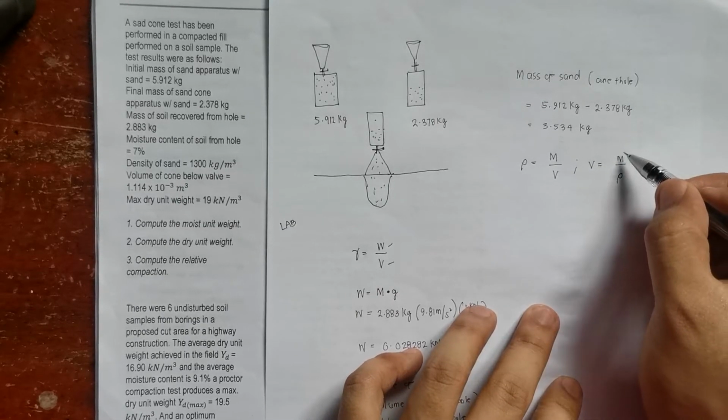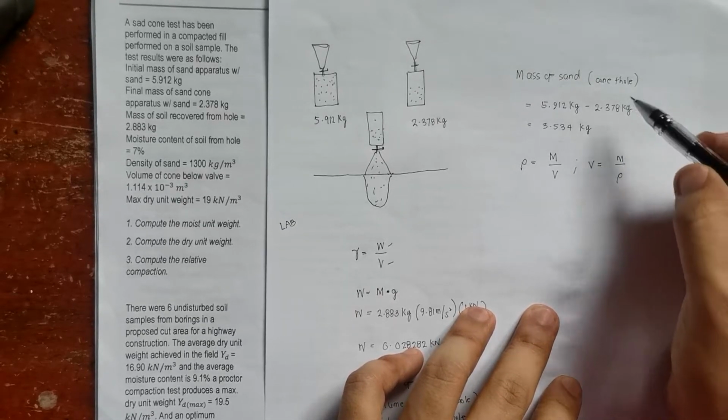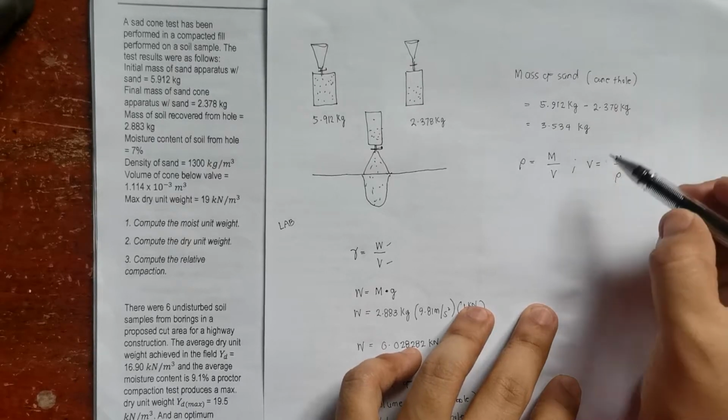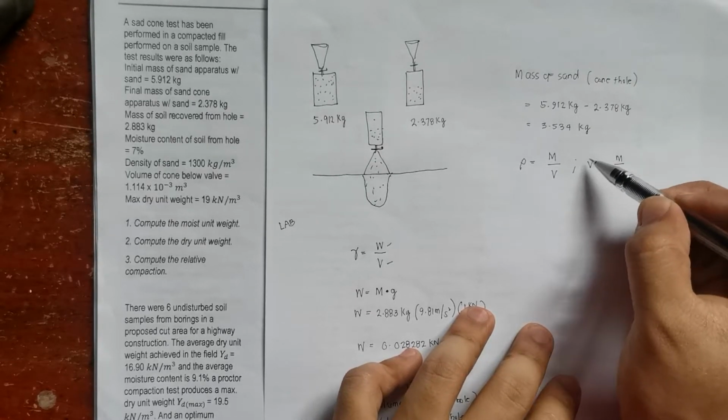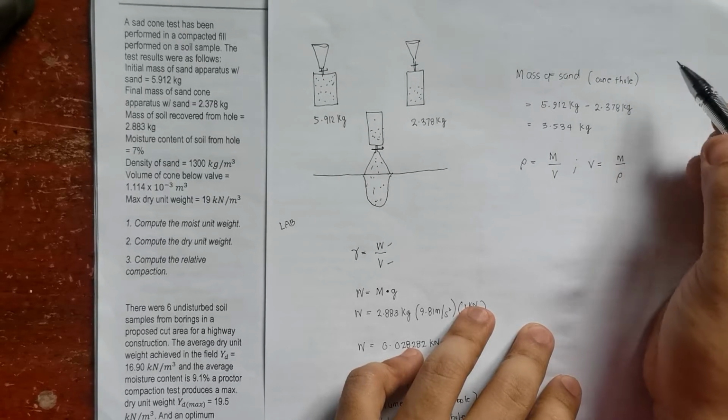So, since the mass of sand that we will use here is the mass of sand in the cone and hole, what we will get is the volume of the sand in the cone and the hole also.